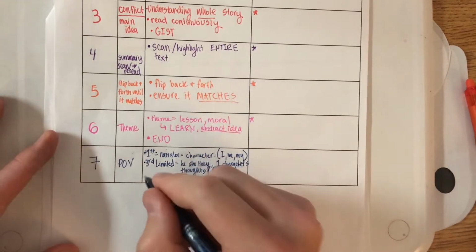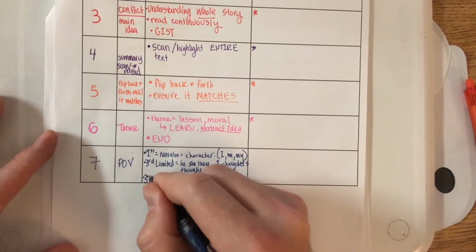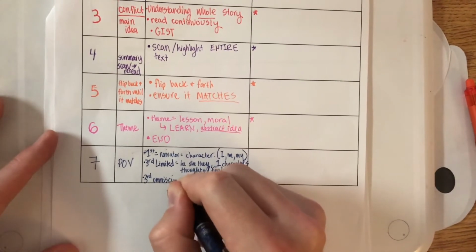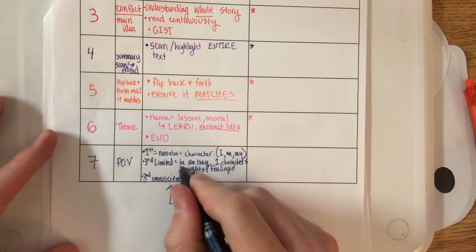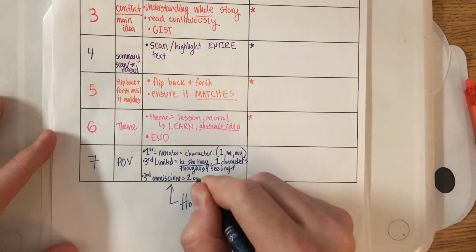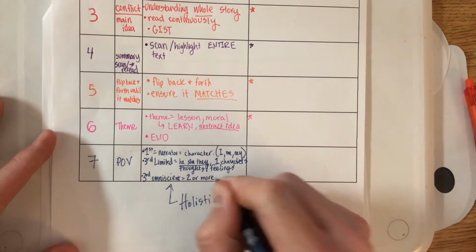The last one is third omniscient. If it's third omniscient, it's the same thing as above, same pronouns, he, she, they, but it's two or more characters' thoughts and feelings.